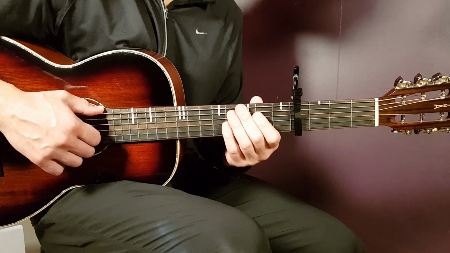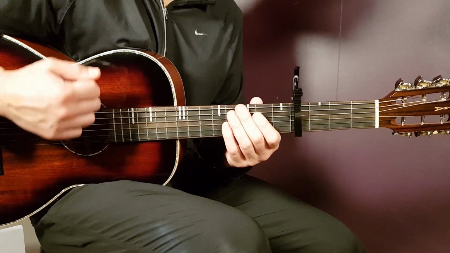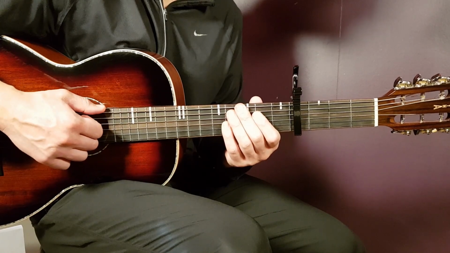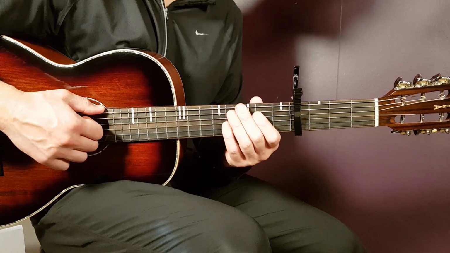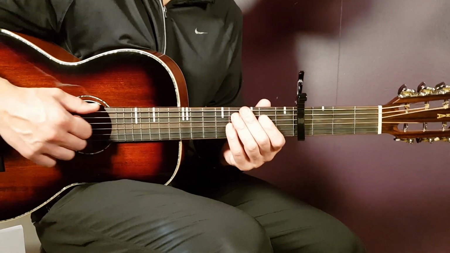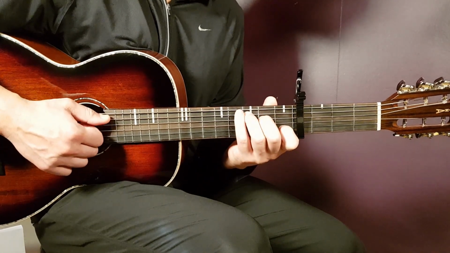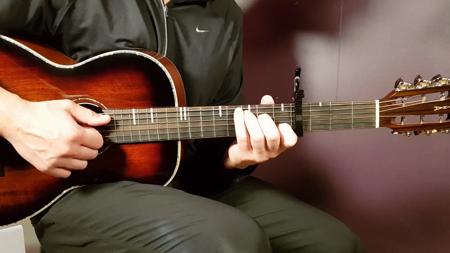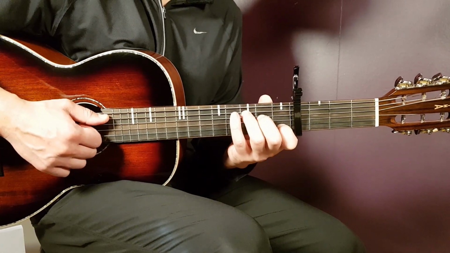So it starts very easy. You're gonna play simply 2 downs per chord in the same order we learned the chords. So C, G, D minor, and F. 2 downs per chord over and over till about 1 minute and 41 seconds into the song, like this.